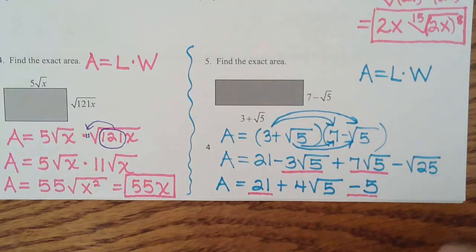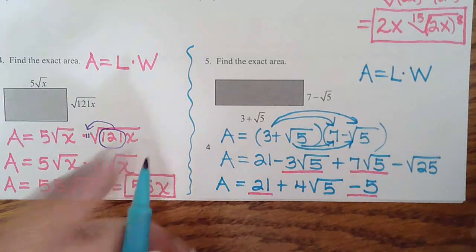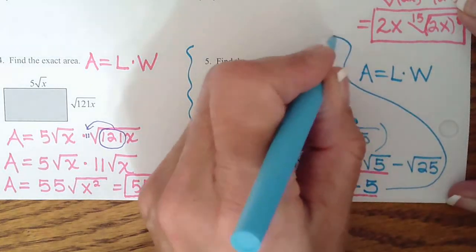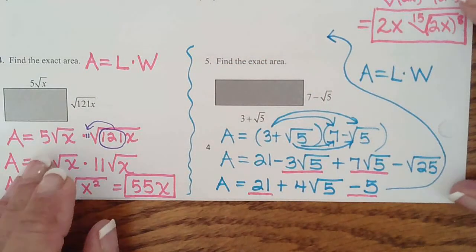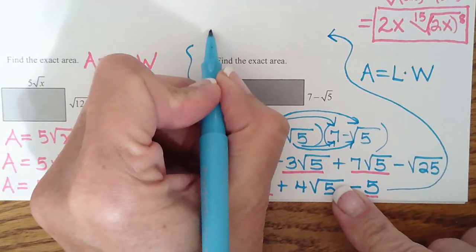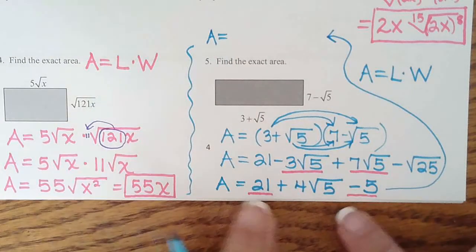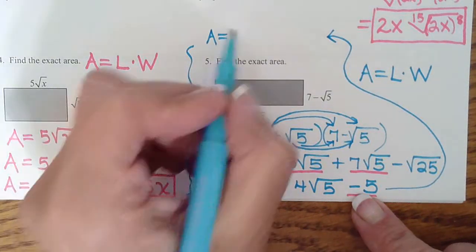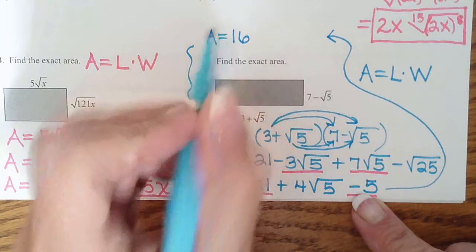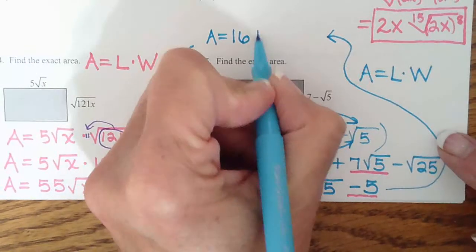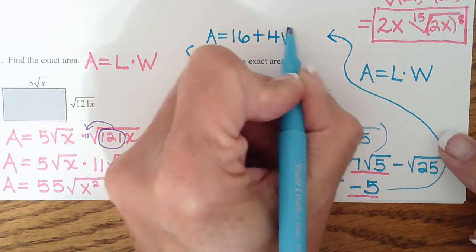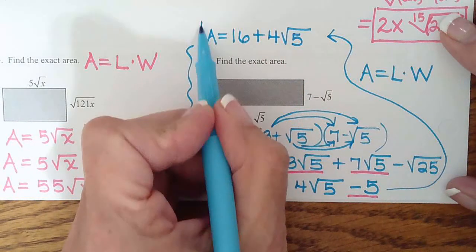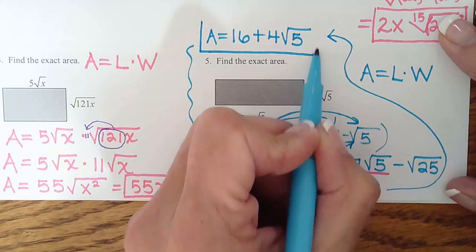So our final answer, it's arrow time again. Squiggly arrow. So our final answer is going to be A equals, combine these and we get 21 minus 5, which would be positive 16 plus 4 radical 5. And don't add those. They're not like terms. My answer would just be that.